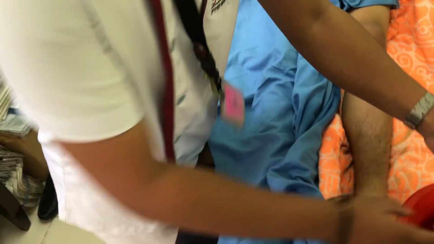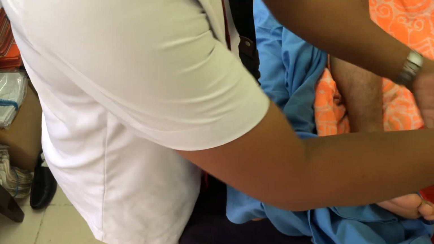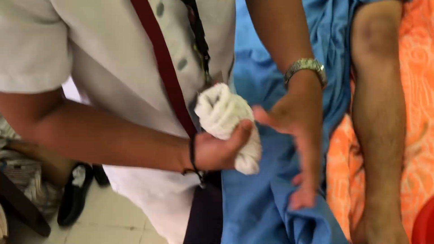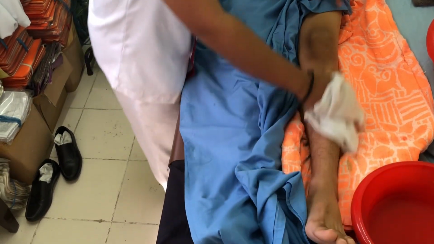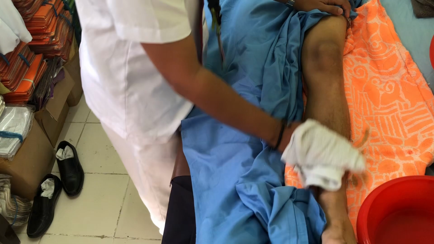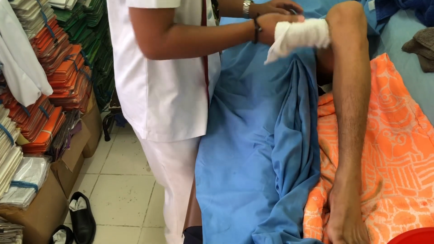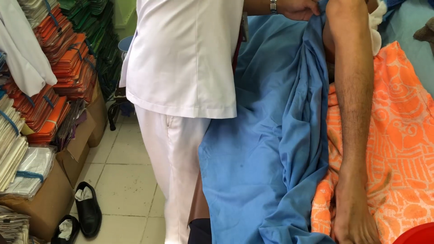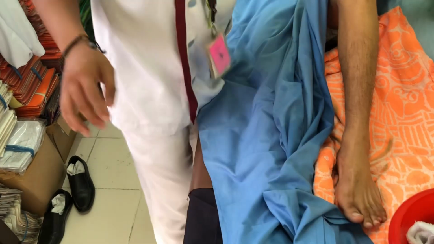Next is we're going to form mittens. Wash from the tip down. Wash. And fold the patient's feet. Wash. Wash. Avoid the back of the calves of the patient. After that, we're going to dry.